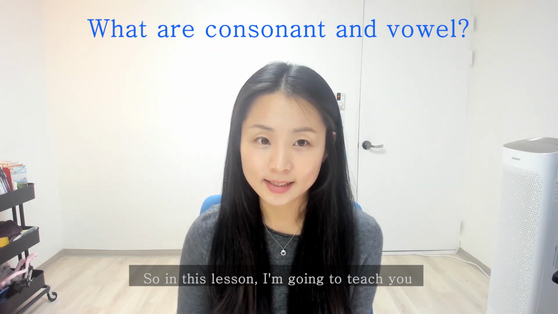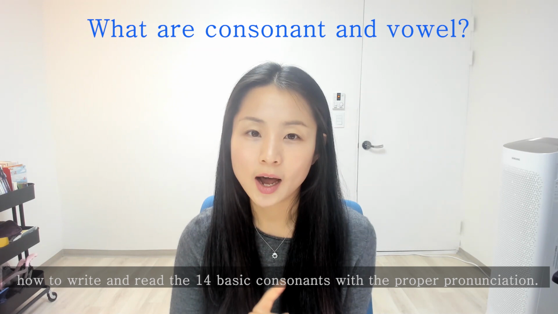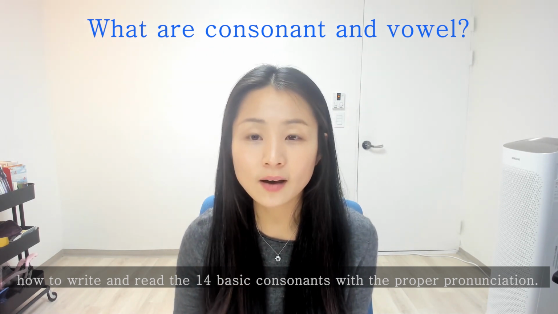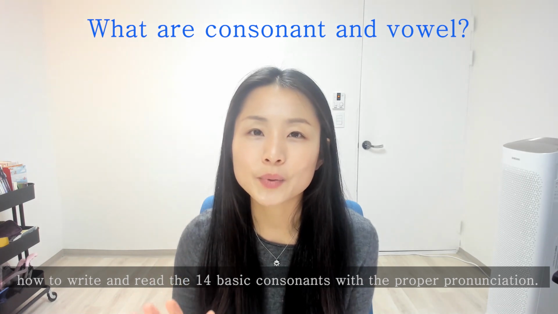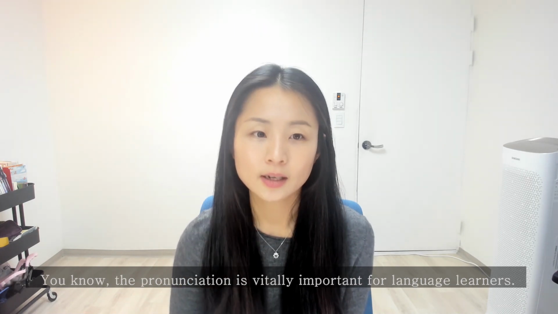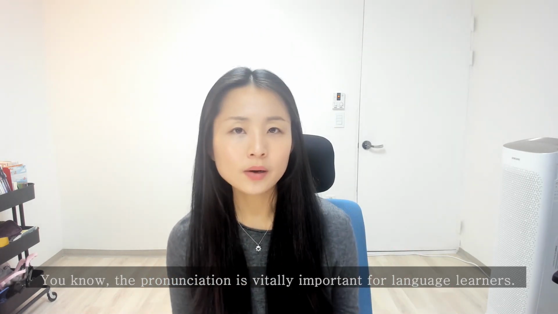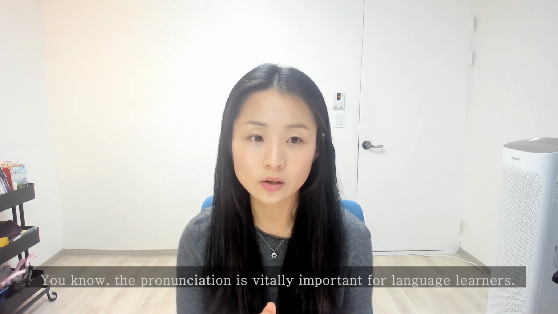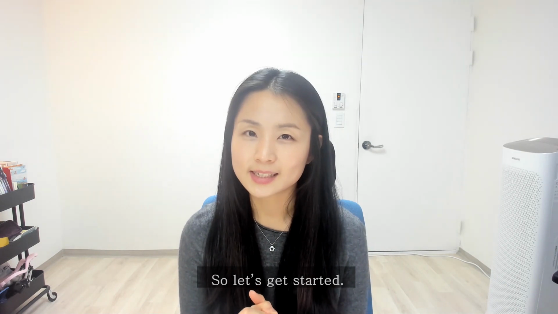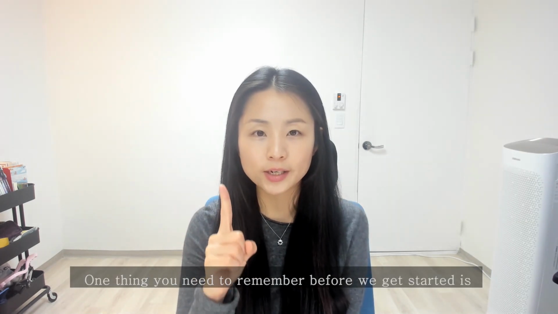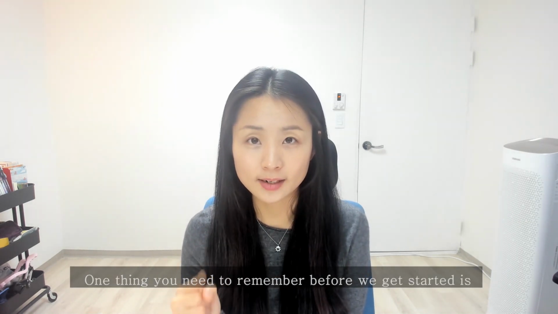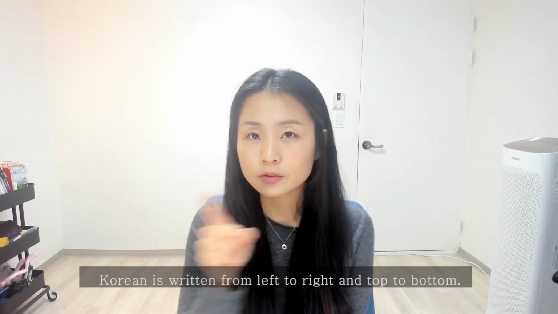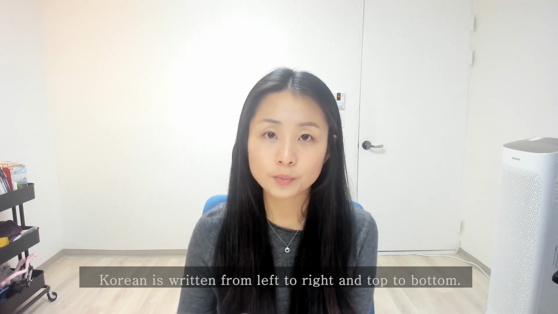So in this lesson, I'm going to teach you how to write and read the 14 basic consonants with the proper pronunciation. You know, the pronunciation is vitally important for language learners. So let's get started. One thing you need to remember before we get started is Korean is written from left to right, top to bottom.